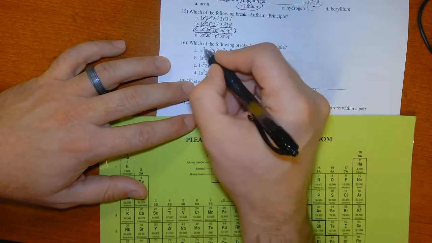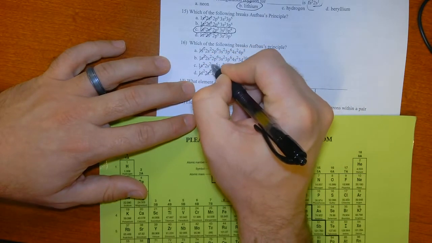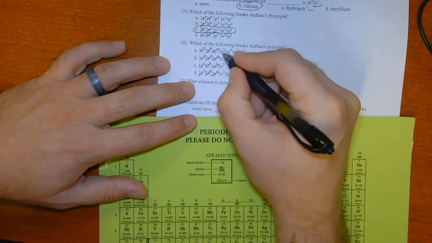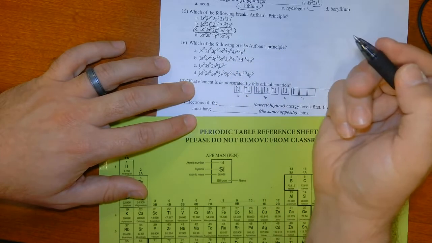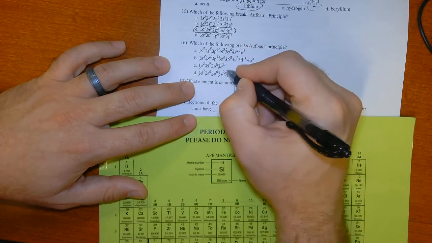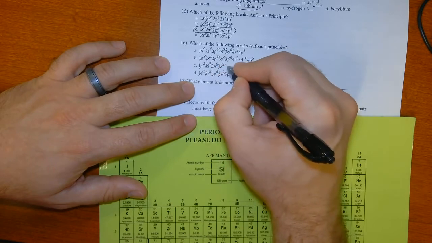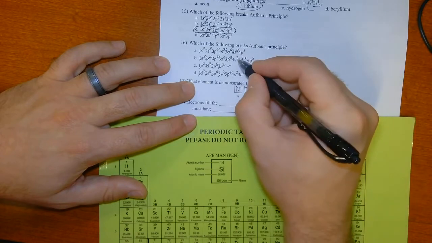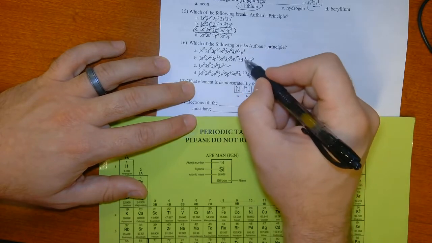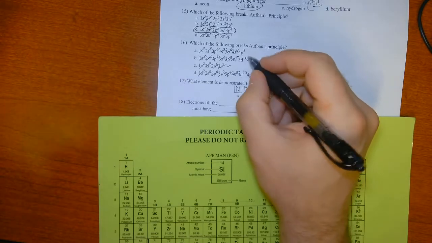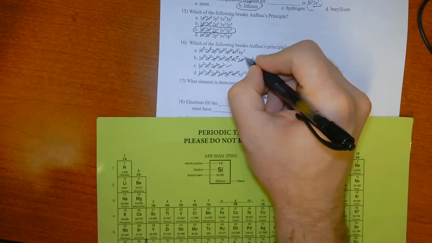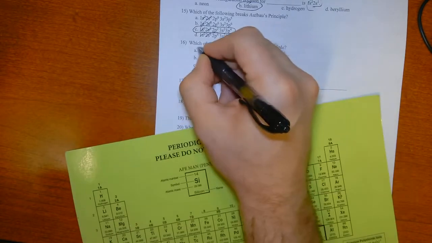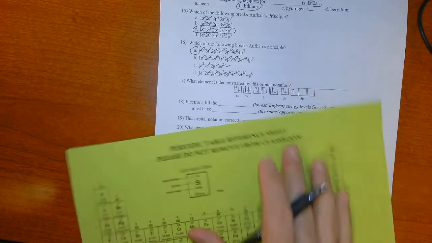Same thing here. Which one breaks it? 1s2 for all of them, 2s2 for all of them, 2p6 for all of them, 3s2 is in all of them, and 3p6 is good there. 4s2 in all of them. And then this is where it should be our d level, 3d10, which is our next level. This one jumps straight into 4p5, so that's not correct.